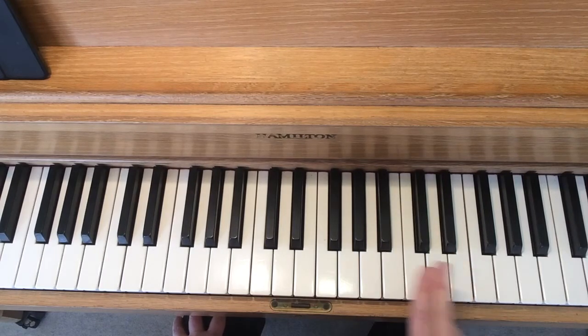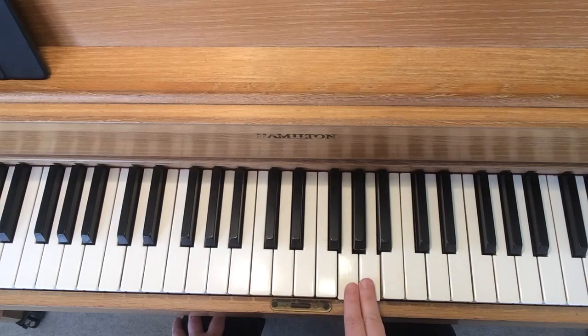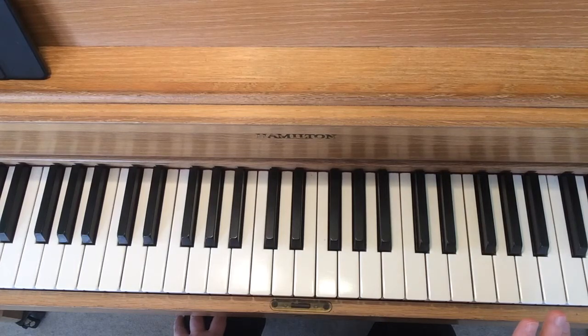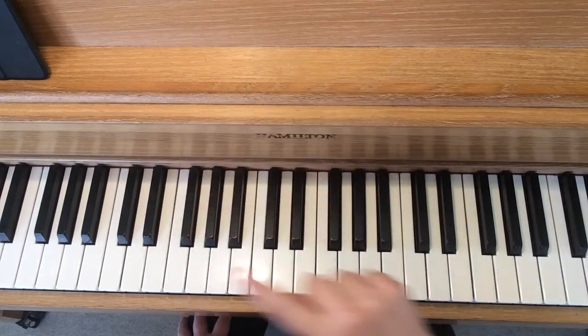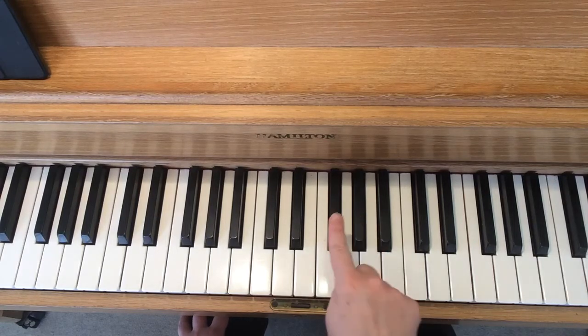So now I'm just going to say whole, half. Whole, half. Whole, half. And that's our pattern. Whole, half. Whole, half. This means you can start on any key on the piano and figure out a major scale. Why don't I try it on an unusual key?